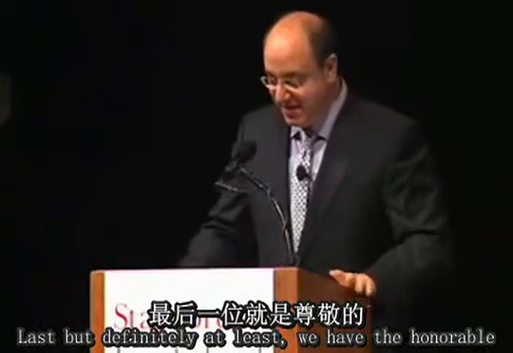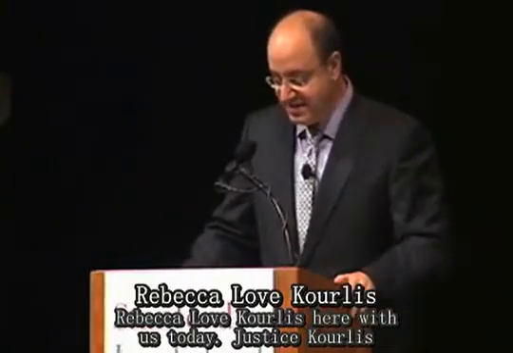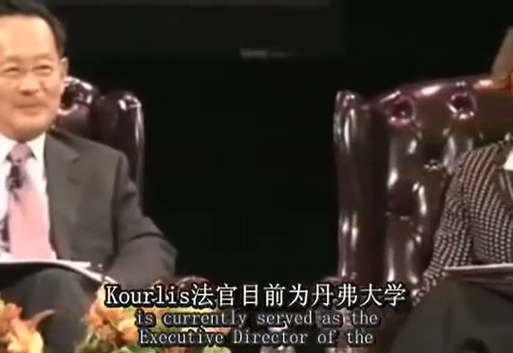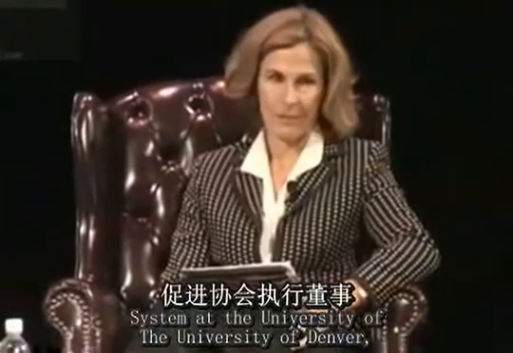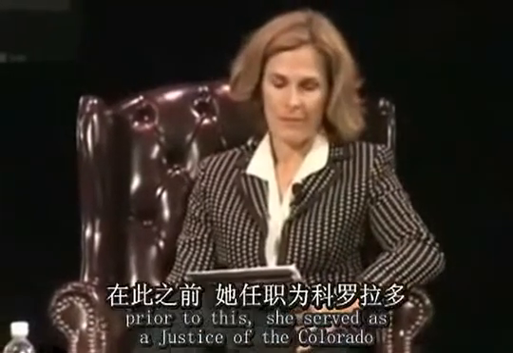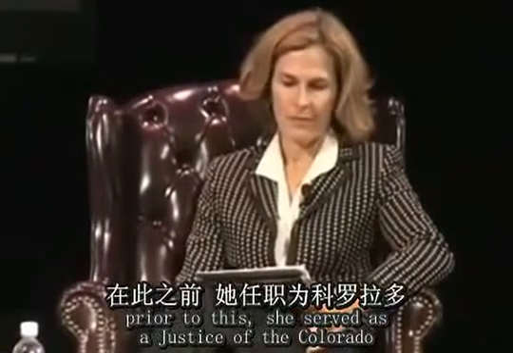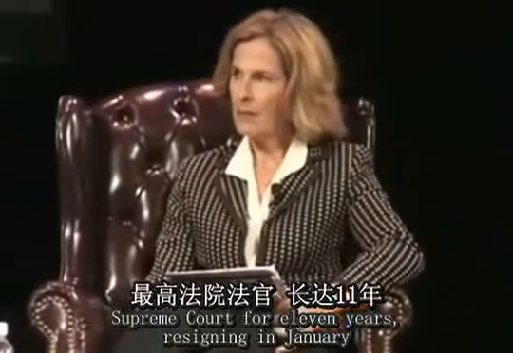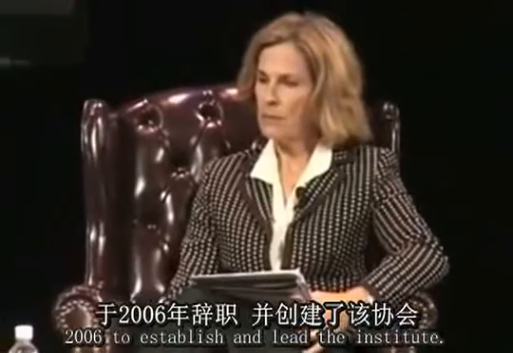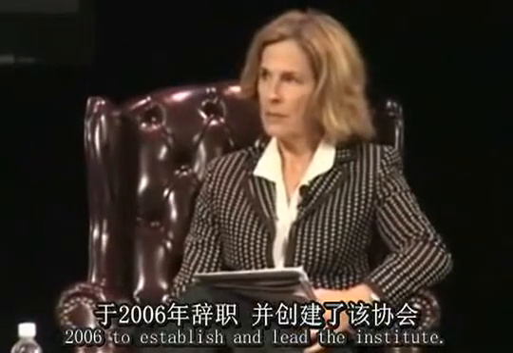Last but definitely not least, we have the Honorable Rebecca Love Corliss here with us today. Justice Corliss is currently the Executive Director of the Institute for the Advancement of the American Legal System at the University of Denver. Prior to this, she served as a justice on the Colorado Supreme Court for 11 years, resigning in January 2006 to establish and lead the Institute.